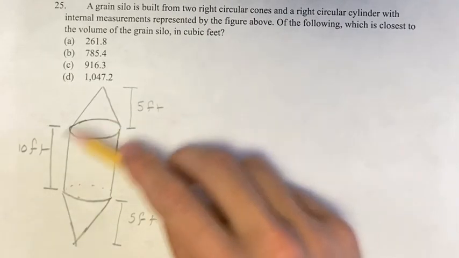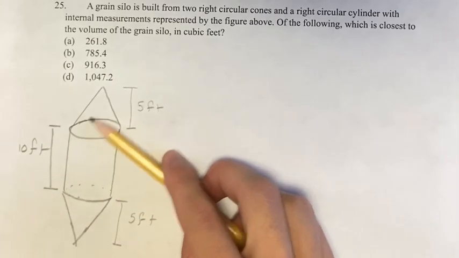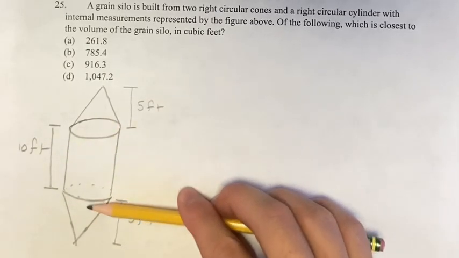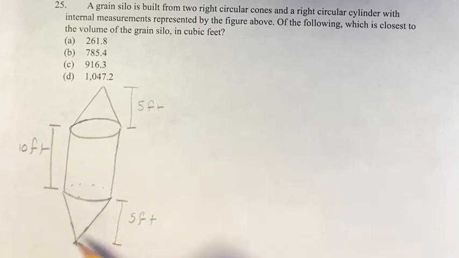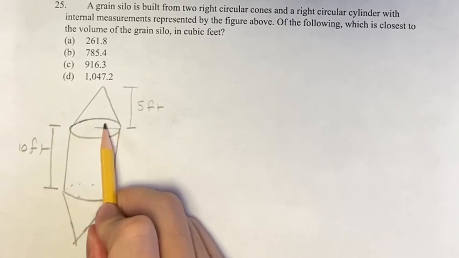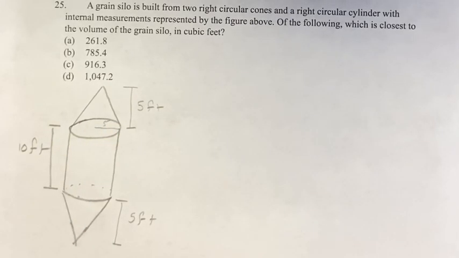In this problem, we're looking at this grain silo, which is built from two right circular cones and a right circular cylinder, where we have the given measurements. I should not forget the radius measurement right there. And from this information, we're asked to find the volume. So firstly, let's get our formula.